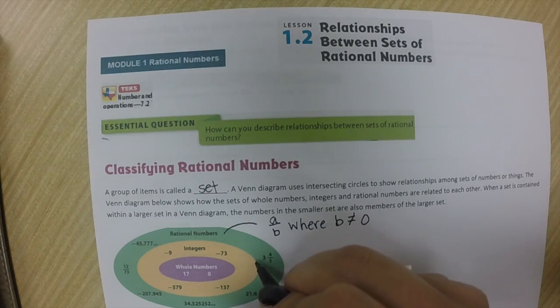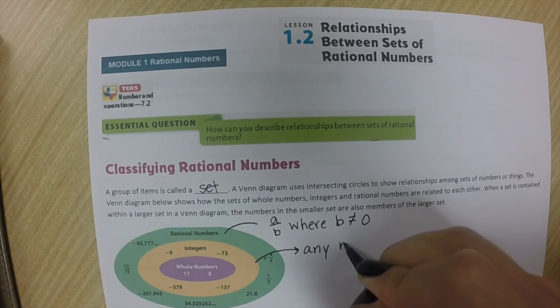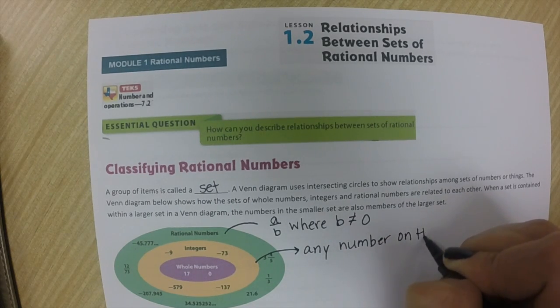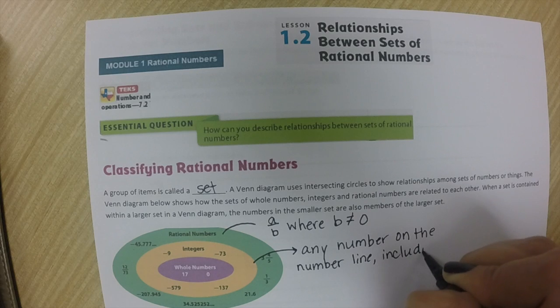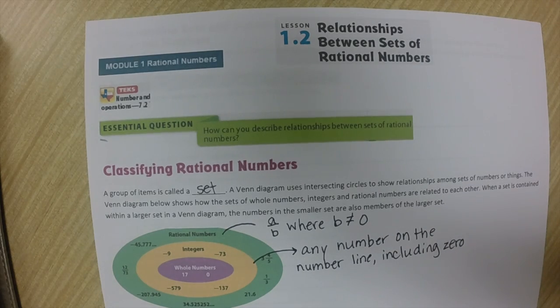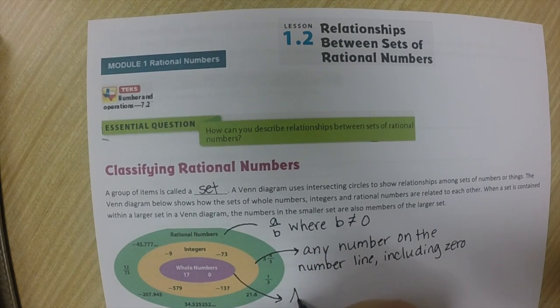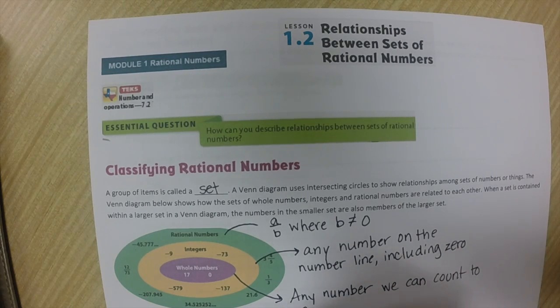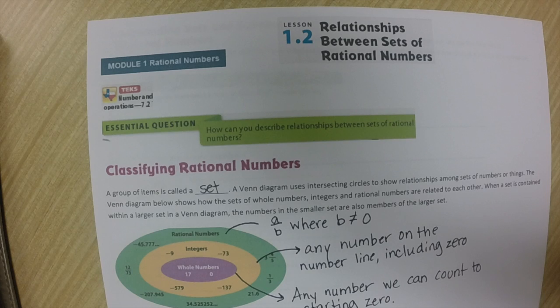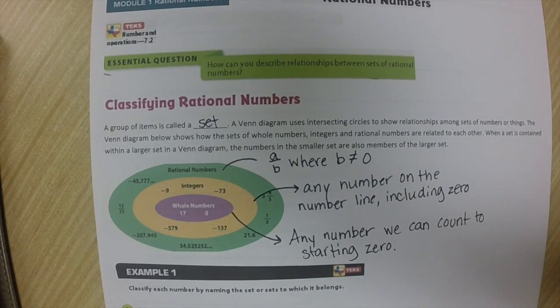Okay? An integer is any number on the number line including 0. And you all know that whole numbers are counting numbers. I want you to write any number we can count to starting at 0. That means that we start at 0 and count up, which means all whole numbers also must be positive. Okay, in example 1, oh, sorry about that. You can't really see what I wrote.